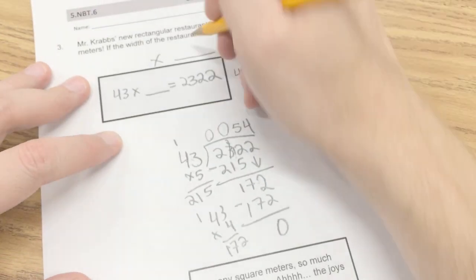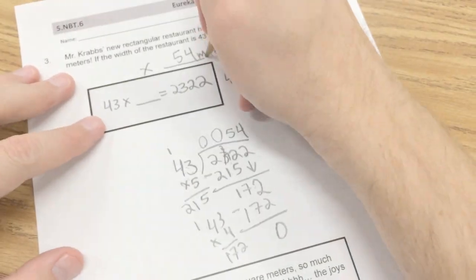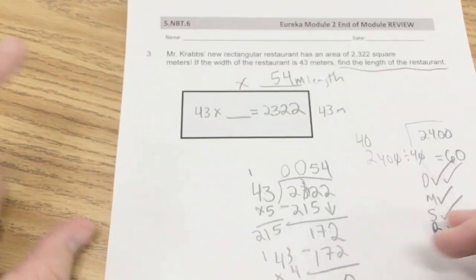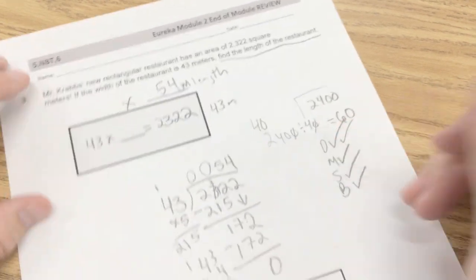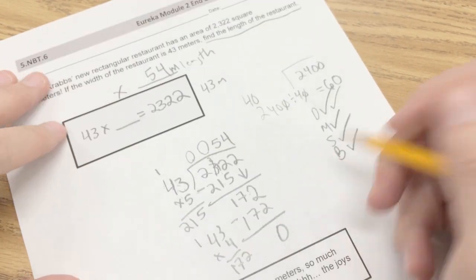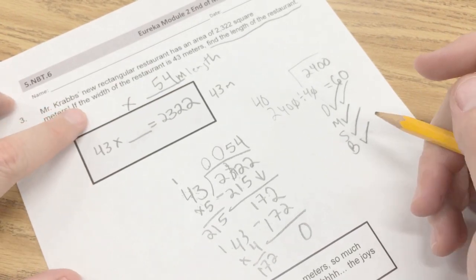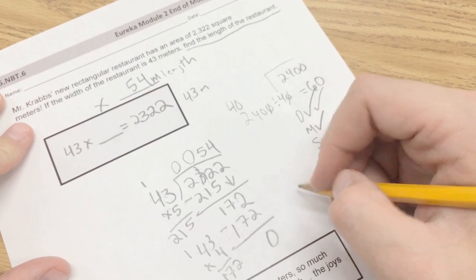So the length up here is 54 meters. 54 what? I like to say 54 penguins, 54 pigeons, 54 miles, 54 inches. Got to specify the unit. So it is a word problem, so let's just write word answers.